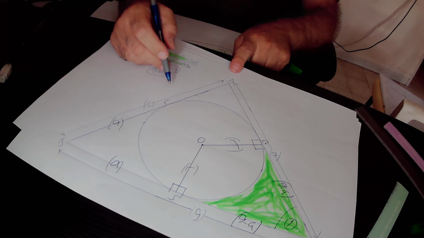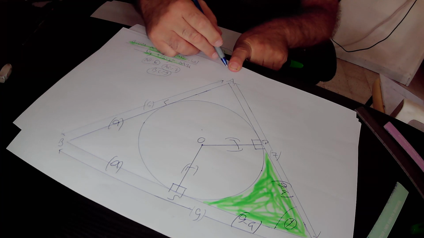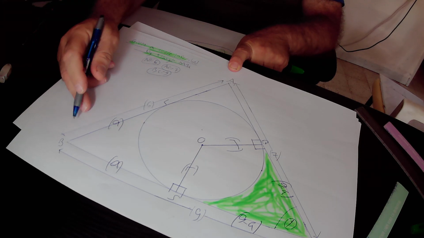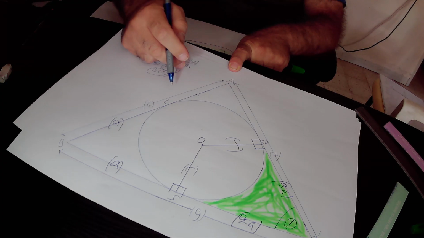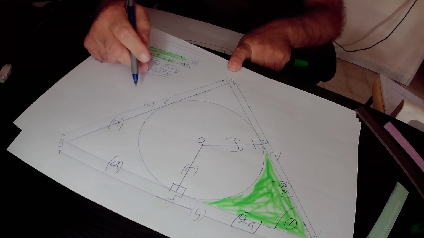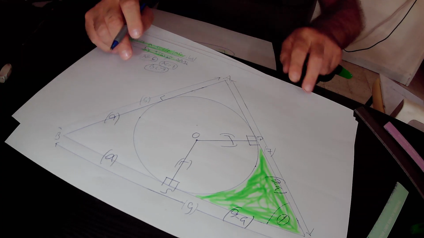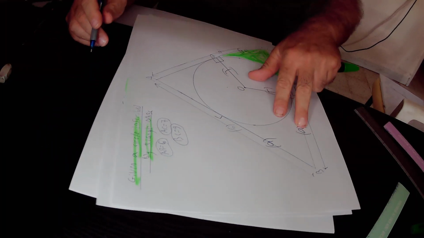What is the length of tangent AL? AL equals AB minus LB. So AL in total equals AB, that is 6, minus LB, that is A. So in total, AL equals 6 minus A units in its length.